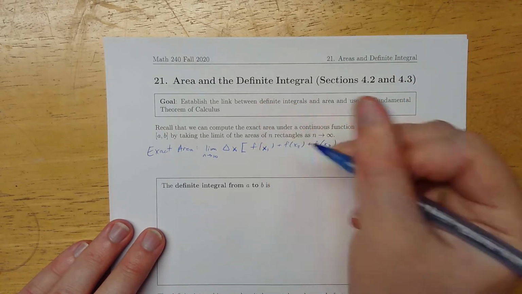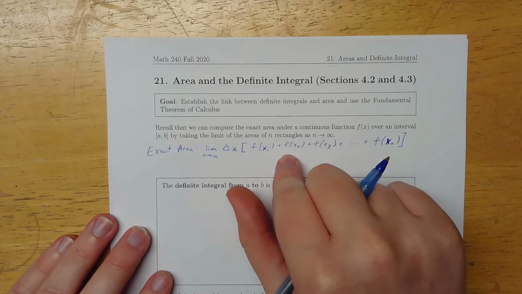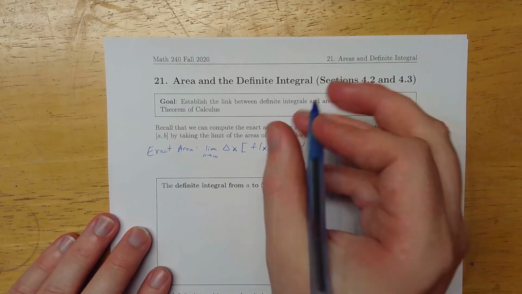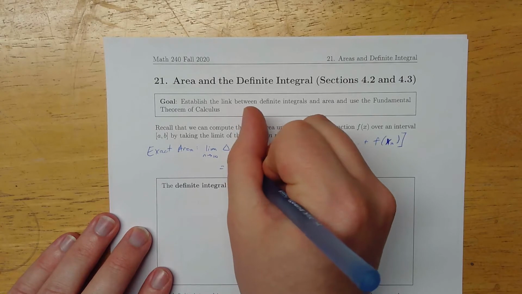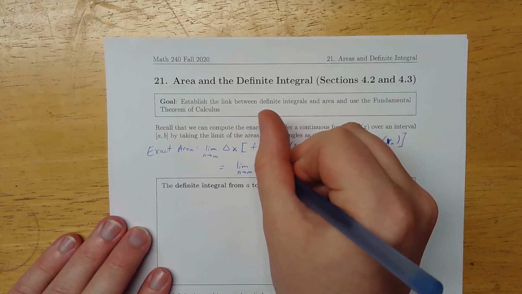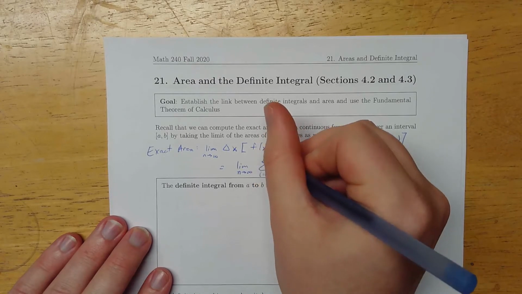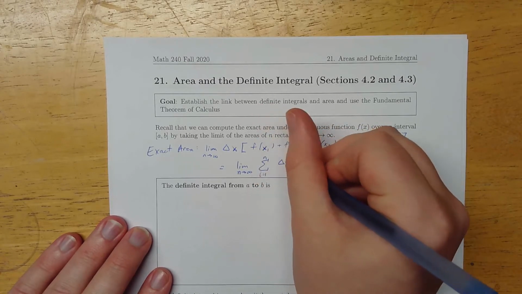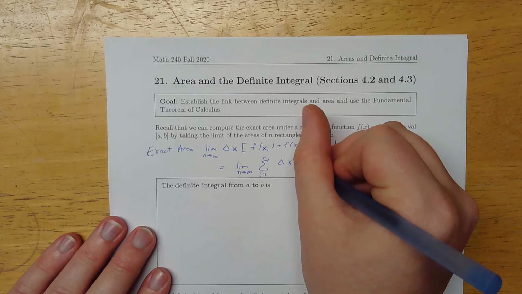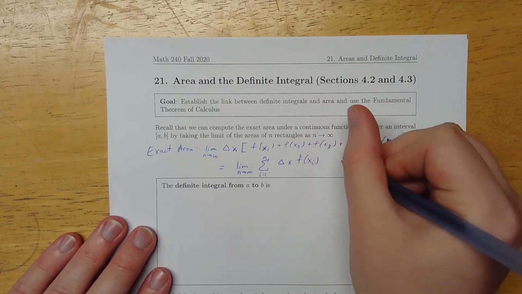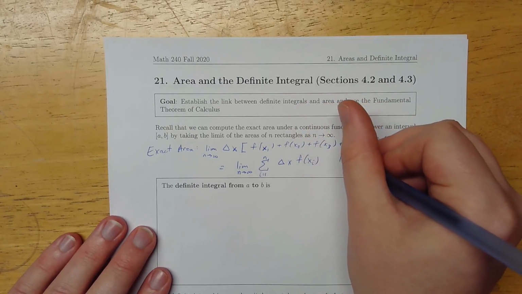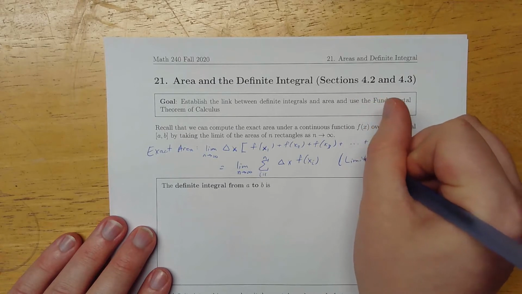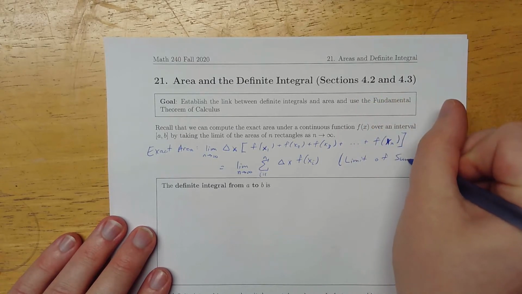Maybe we used the left endpoints, right endpoints, midpoints, doesn't matter. Whichever one it is, that's what these are defining. And so this is the same as the limit as n approaches infinity of the sum from i equals 1 to n of delta x times f of xi. So this is the limit of the sums here.